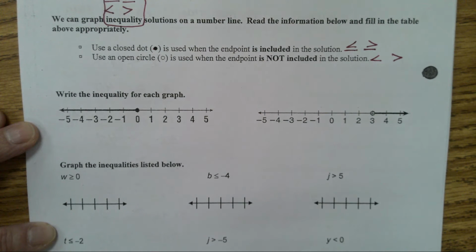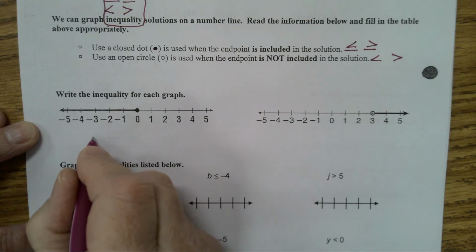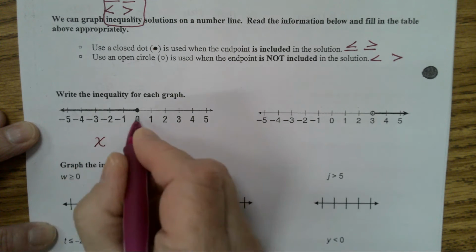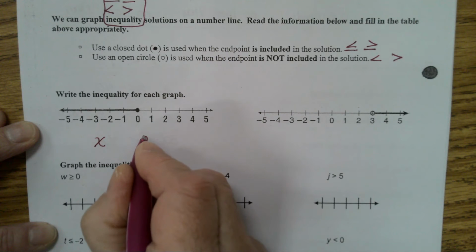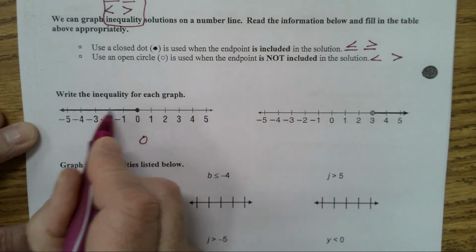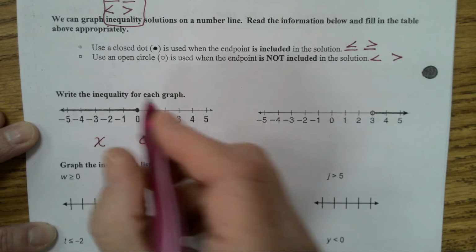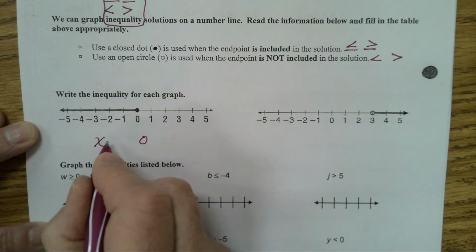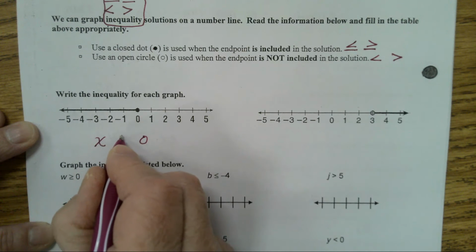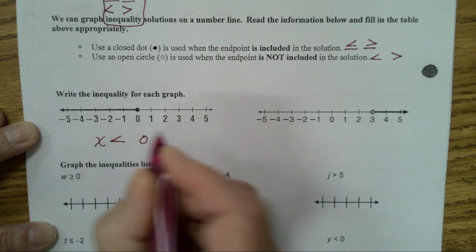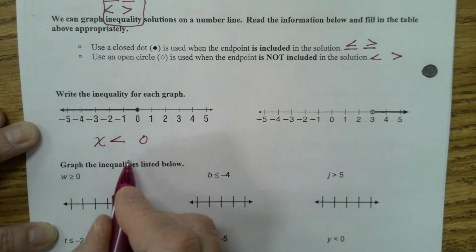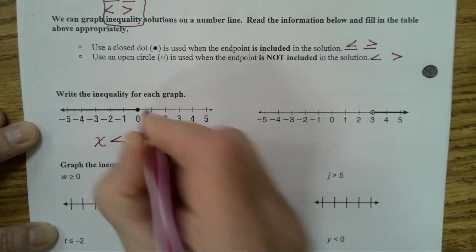Write the inequality for each graph. Well, I'm going to use the variable x, and it's on a 0. Now, it's going to the left. Little numbers live to the left of the point, so x is going to get the point. Is x less than 0, or is x less than or equal to 0? It's a closed circle, so which sign do I use?